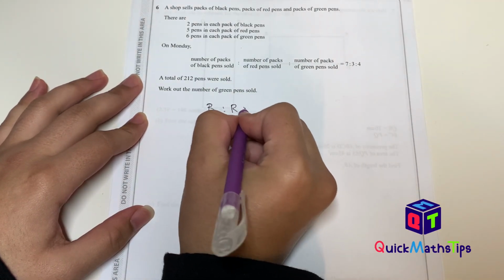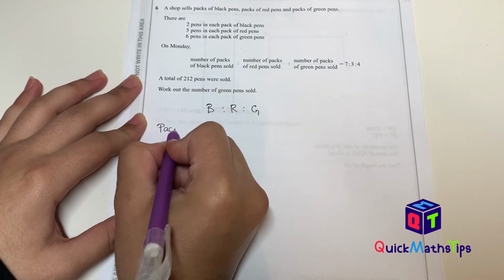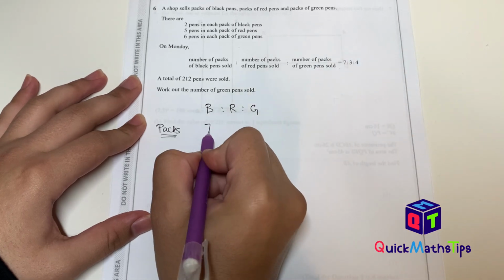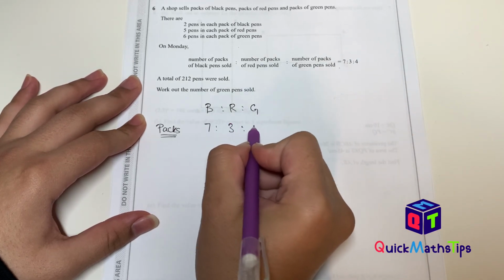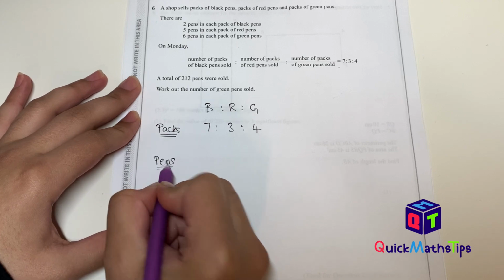Black to red to green. Okay? Now this is going to be packets, the ratio of packets. So 7 to 3 to 4, I will write that out. 7 to 3 to 4. Now in terms of individual pens, I'm going to work that out.